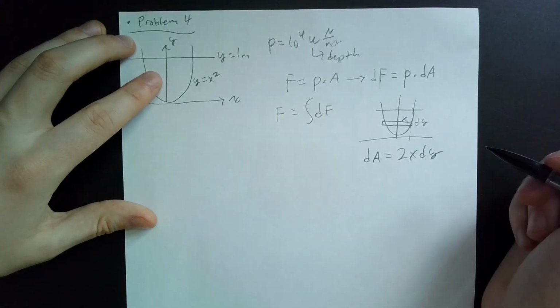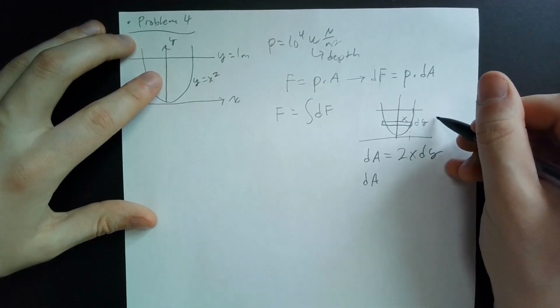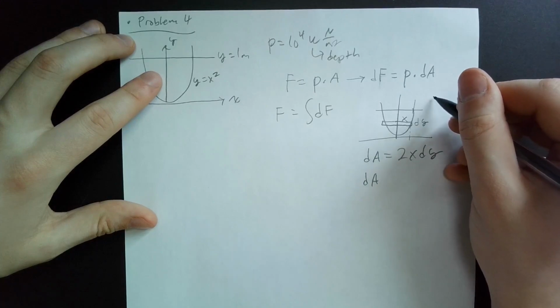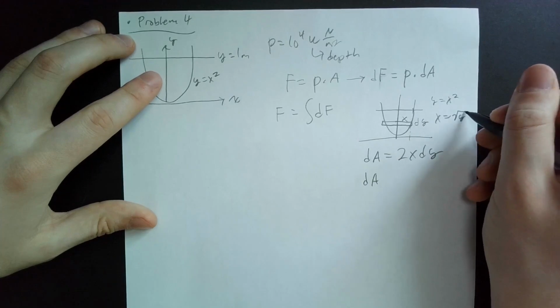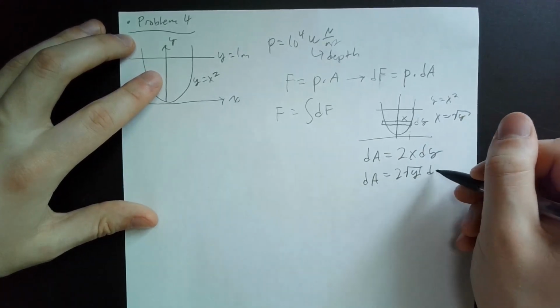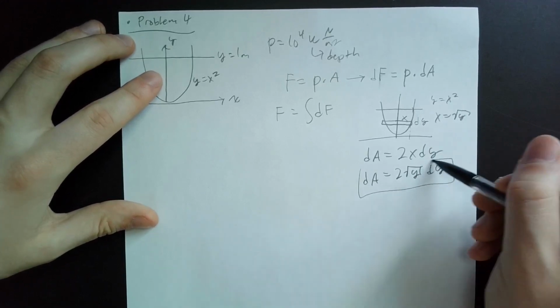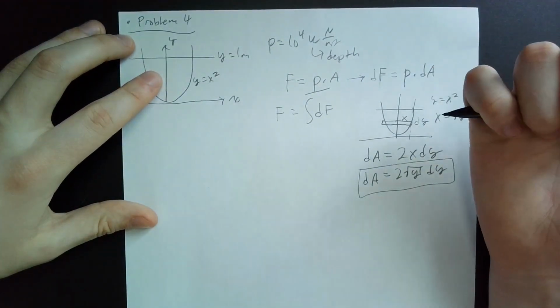We know we're going to be integrating this, so with an eye towards the future, we're going to make the relationship where we have y equals x squared, so we know that x equals square root of y. So then therefore our little area will be 2 root y dy. So now we have an expression for our little area. Now we just need an expression for our pressure.